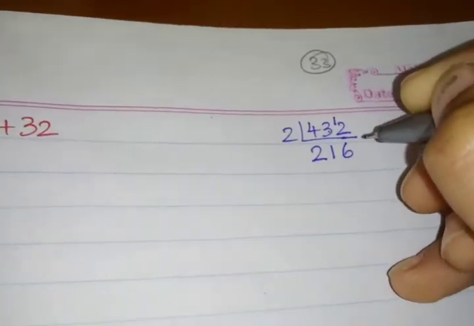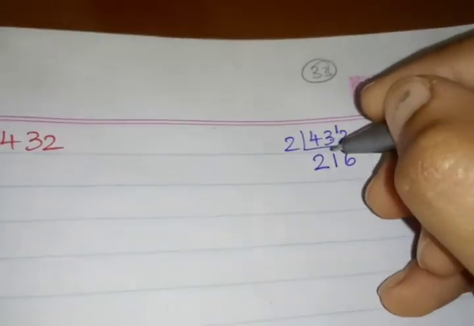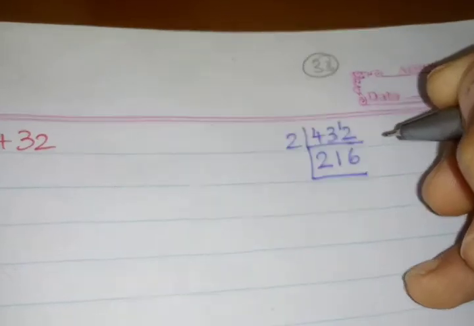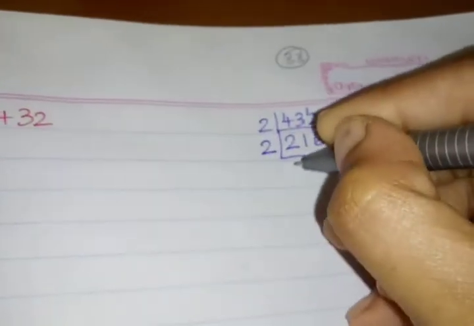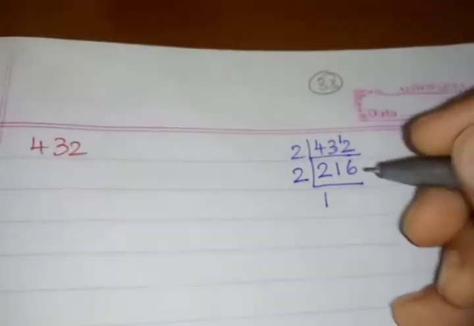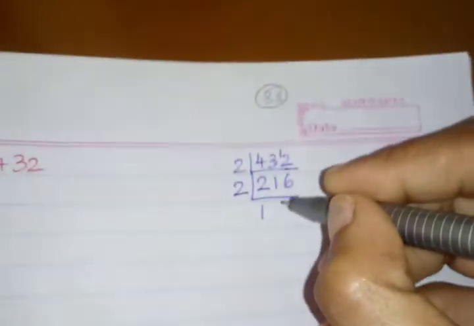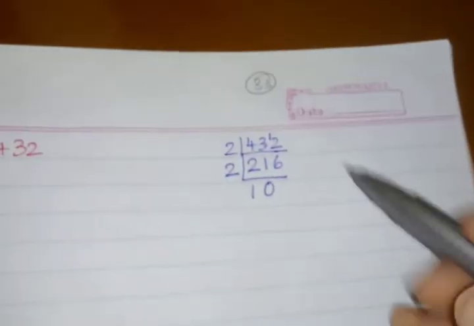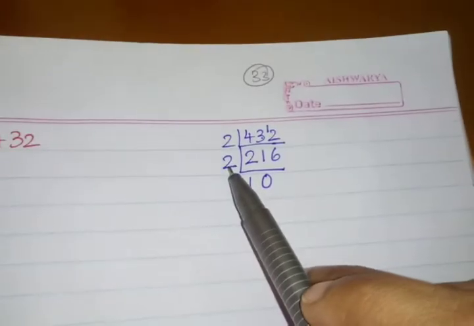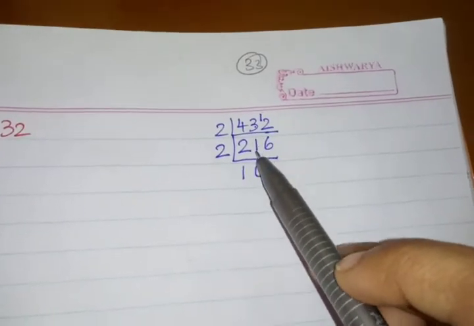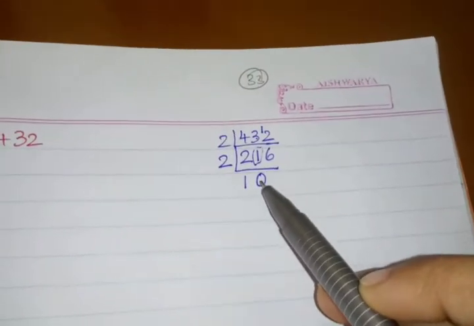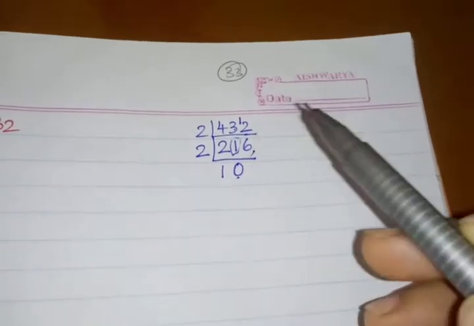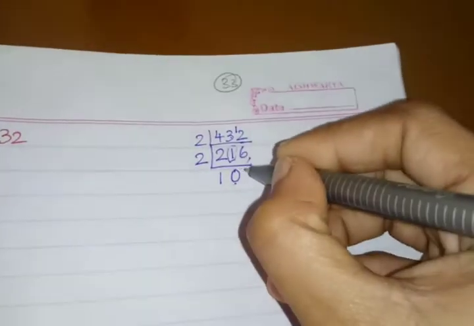Next 12, 6 2s are 12. Next again in the 2 table, 2 1s are 2. Then listen, this special case you have done already: 0, because we can't do this division. 1 alone we can't divide. So I have put 0 and included it as 16. So 8 2s are 16.